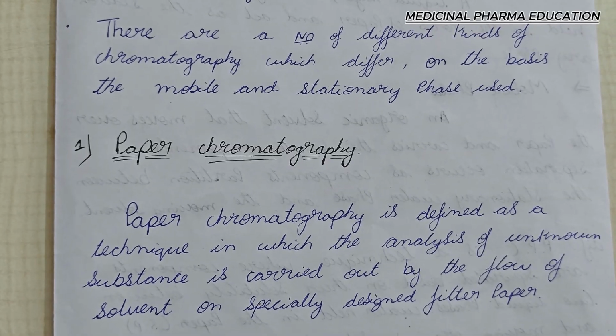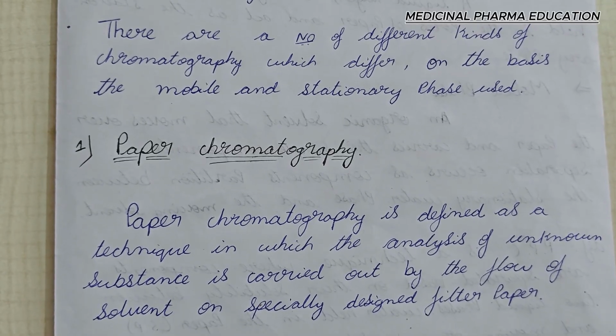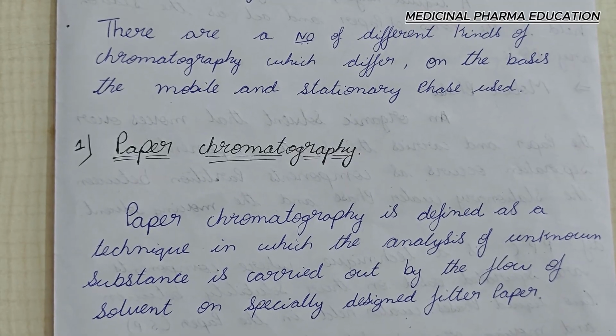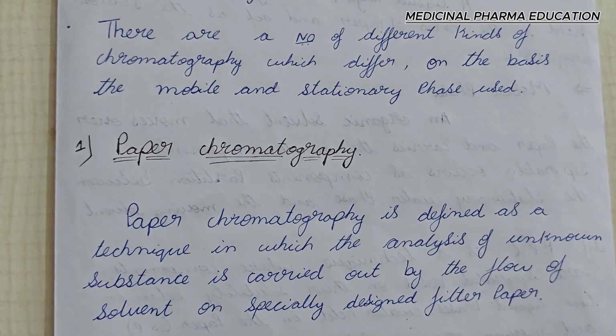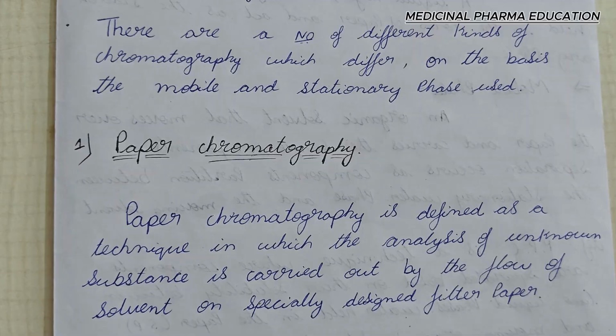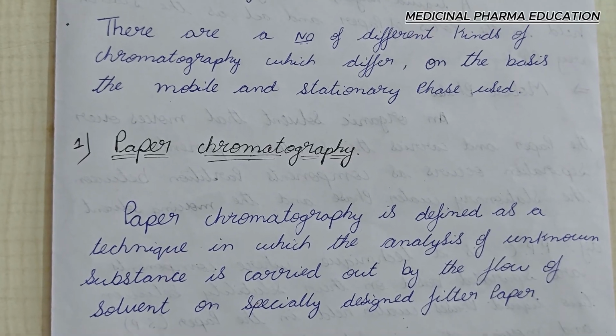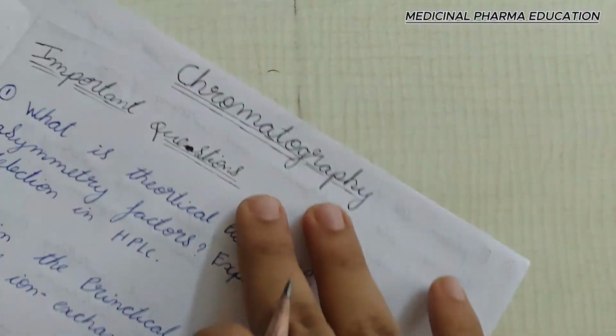So that we call paper chromatography. If it is flowing on a TLC plate, it is called TLC chromatography. If it is flowing on the column, it is column chromatography. The name only tells how the experiment is carried out. Okay, let us discuss the principle involved in the paper chromatography.